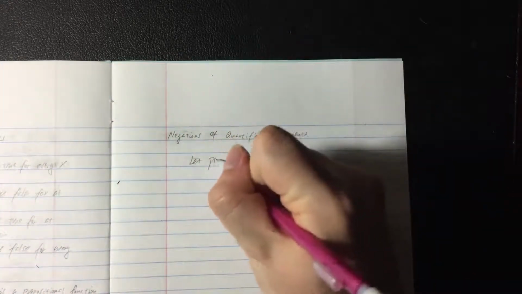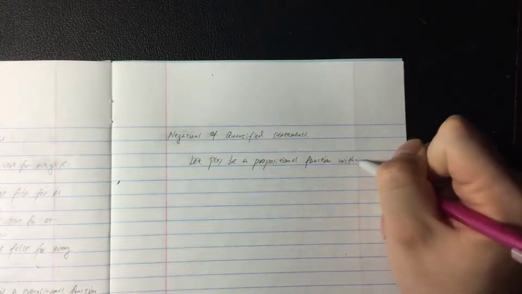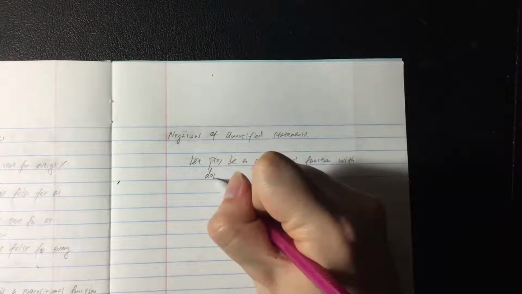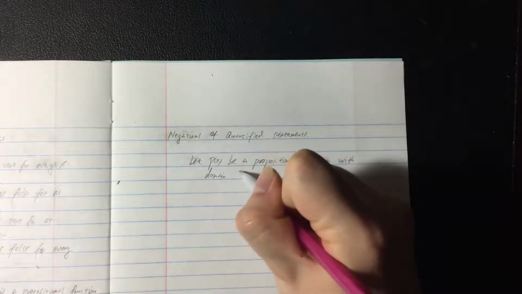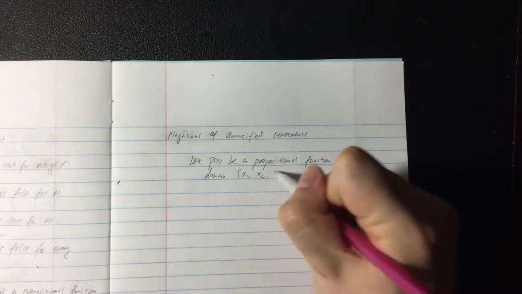Let p of x be a propositional function with domain x1, x2, x3, and so on.